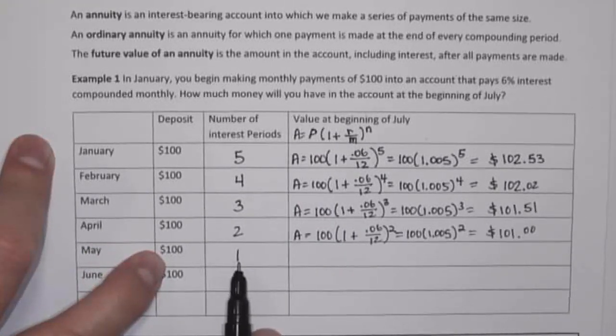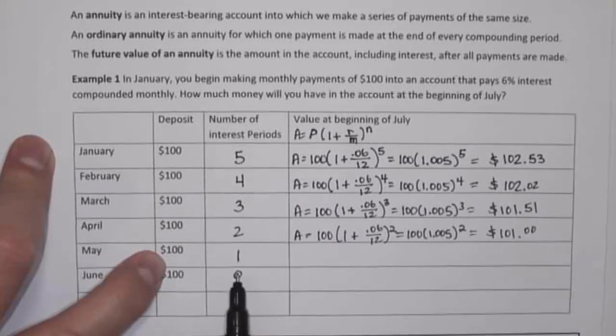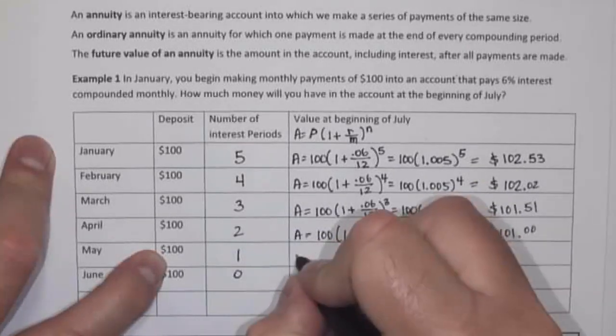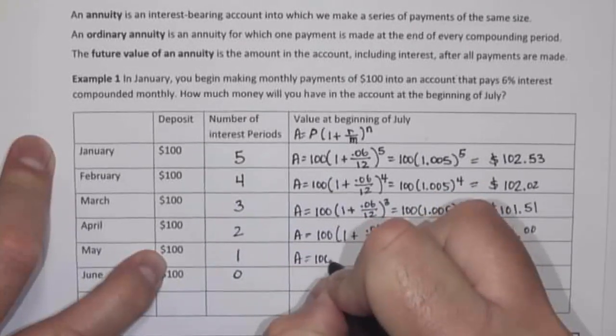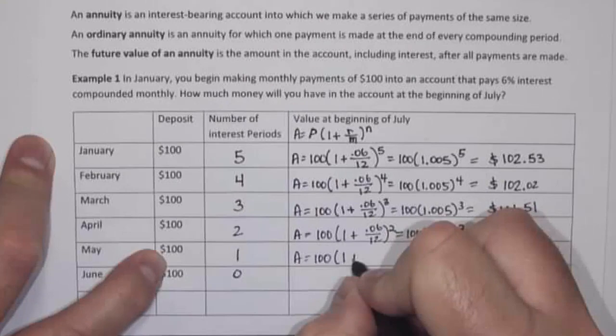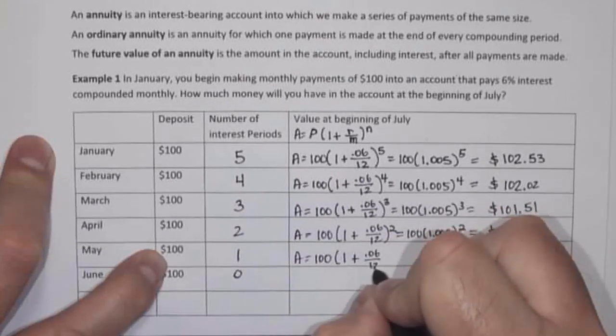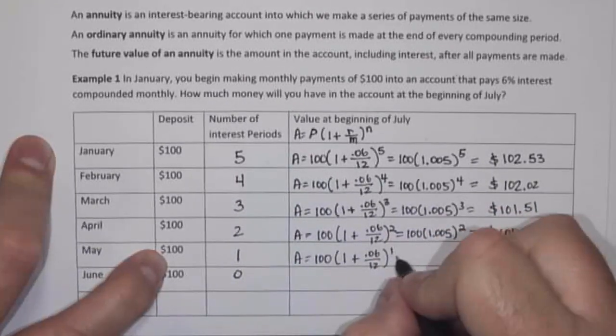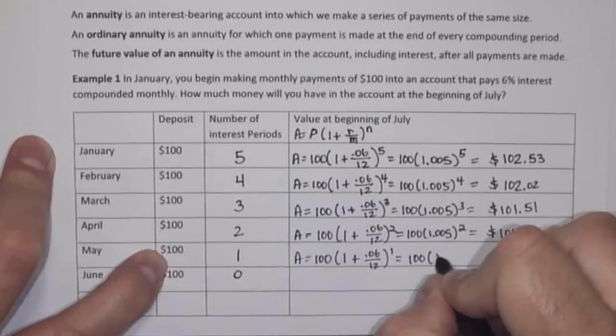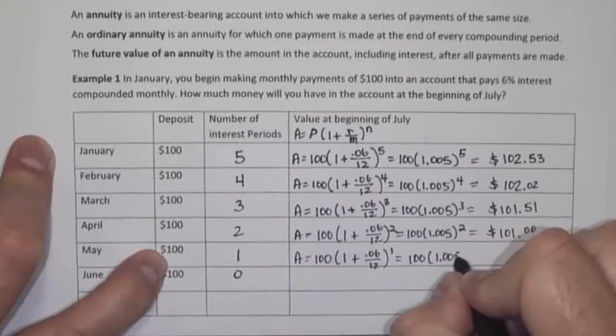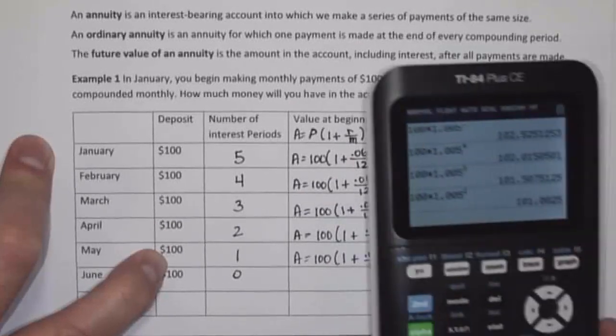For May, we will only receive interest 1 time by the beginning of July. So that's going to be 100 times 1 plus 0.06 divided by 12 raised to the 1 power, which is just 100 times 1.005 raised to the 1 power.